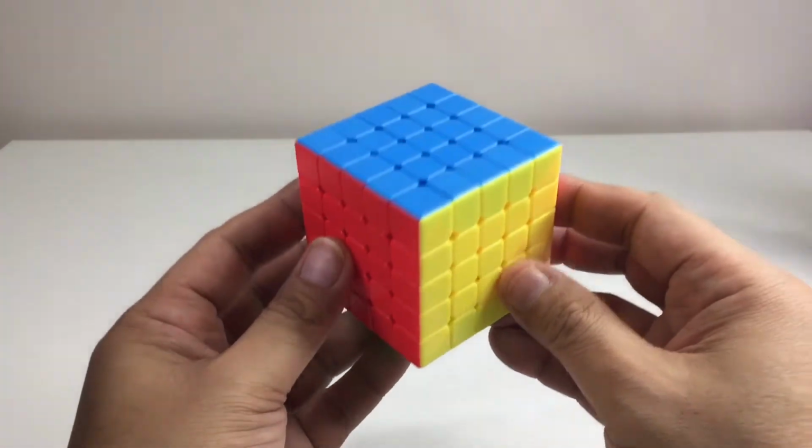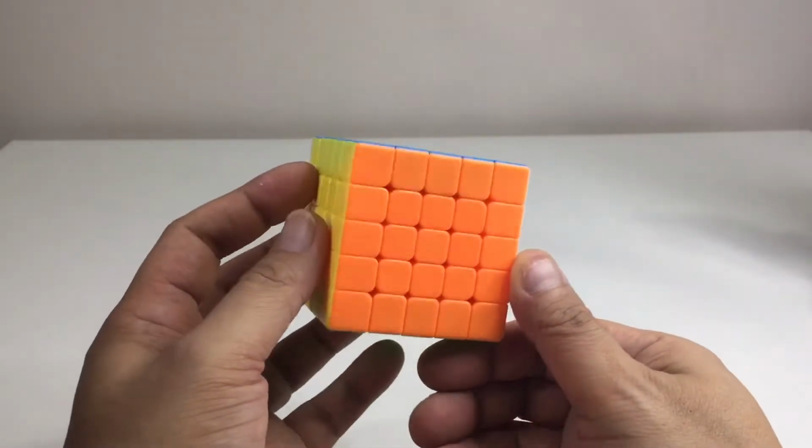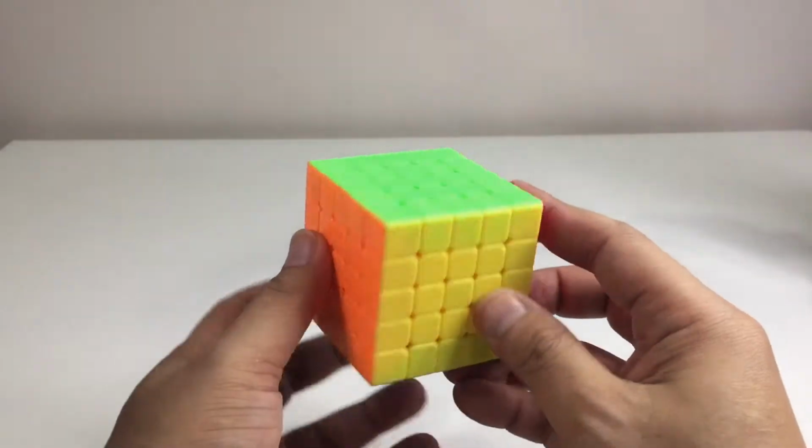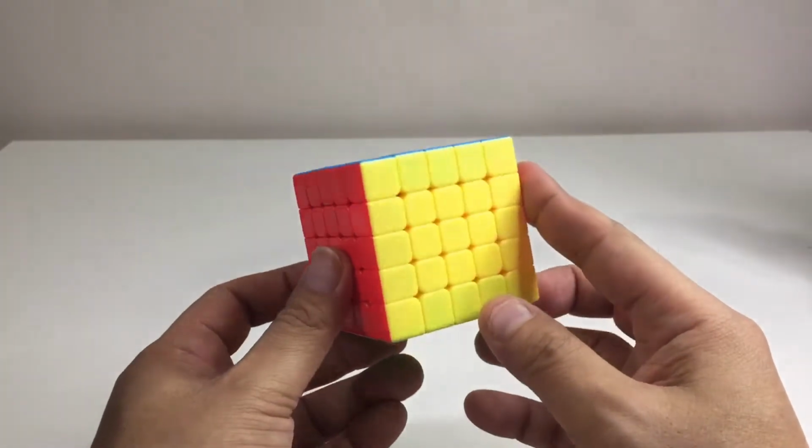How to solve the 5x5 Rubik's Cube using the aSolver app. If you want to know and learn how to solve this 5x5, please watch the full video.